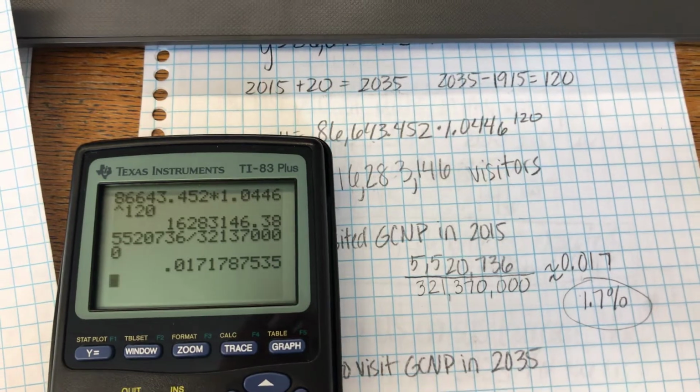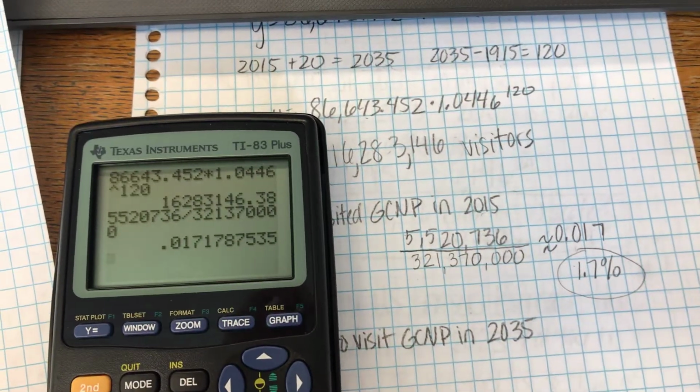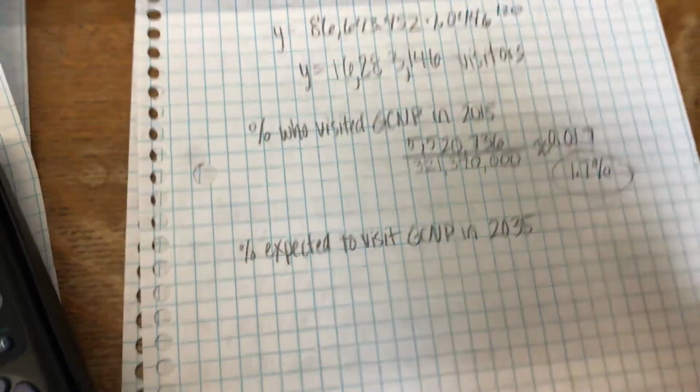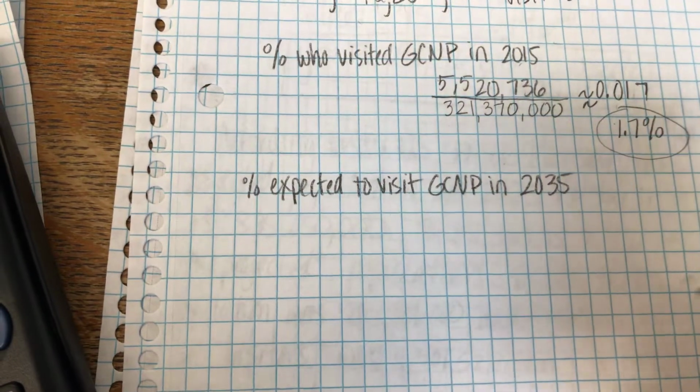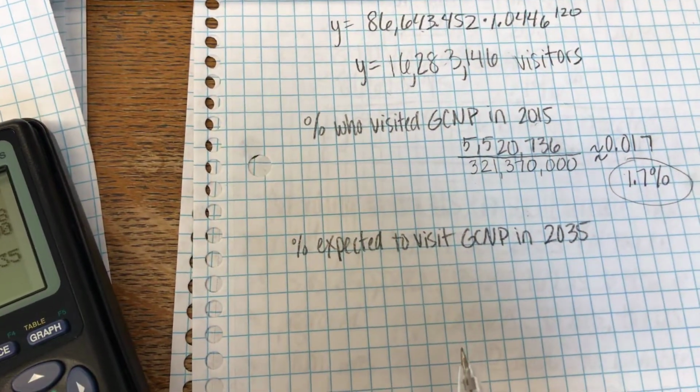This is very sketchy because people from other countries also visit the Grand Canyon. It's not only people in the United States, but it's one small way to try to get a handle on whether or not your number from your equation actually makes sense.